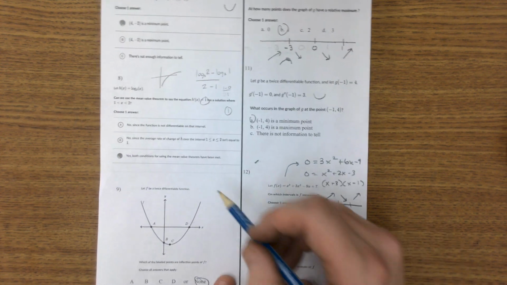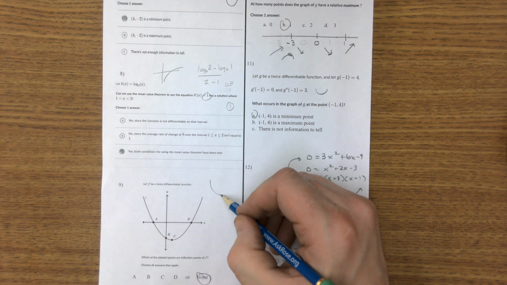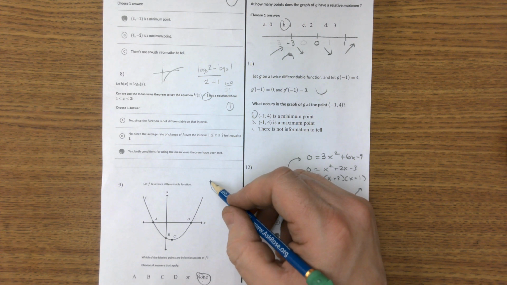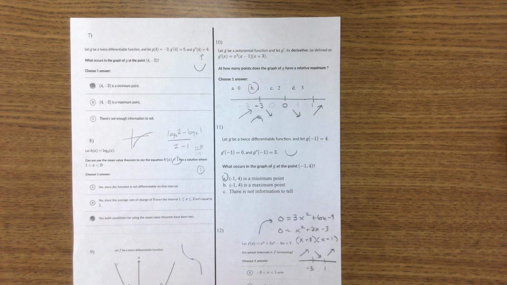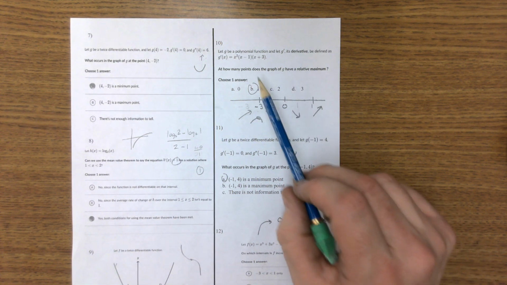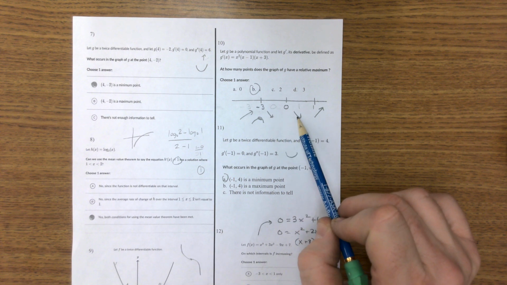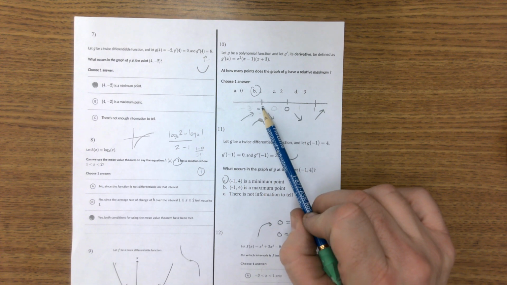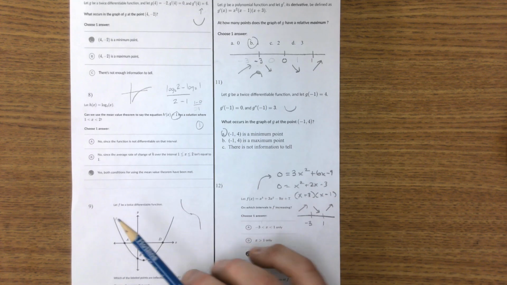There are no points of inflection. Remember, inflection is when the concavity changes from concave down to concave up. This is concave up, concave down. There is no concavity change there. If you do your work here, it goes up, down, down, down. This is a maximum. This is a minimum. This is going to be a point of inflection.